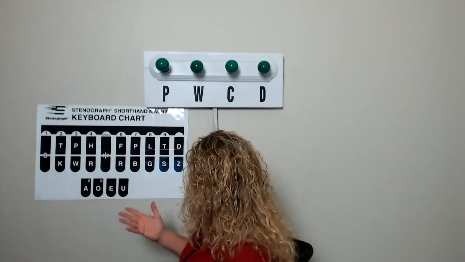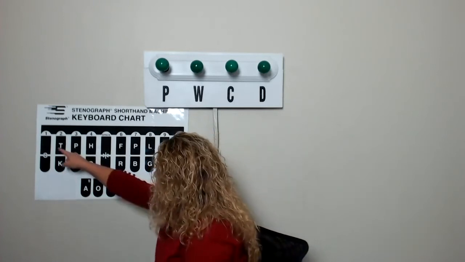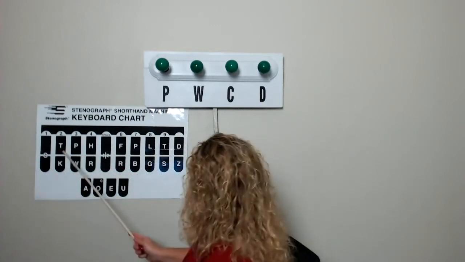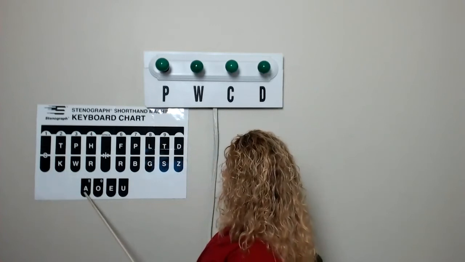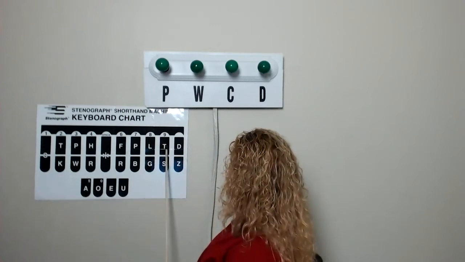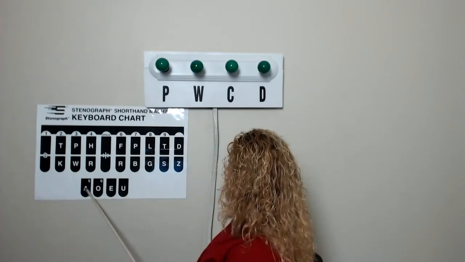If I say TA, I know I'm going to use my initial T because it comes before the A. If I have AT, I know I'm going to strike the A and the final T because this T comes after the A.